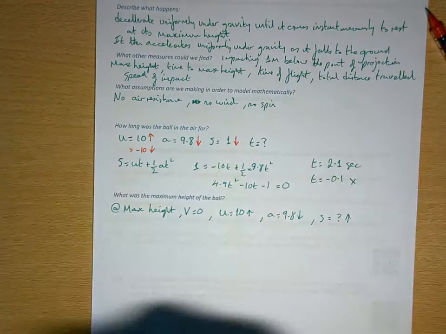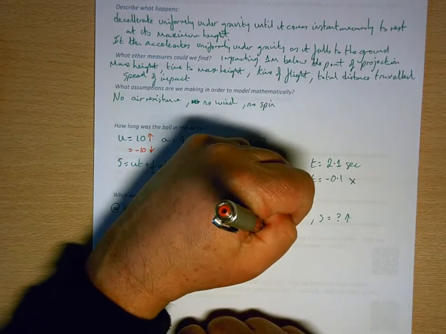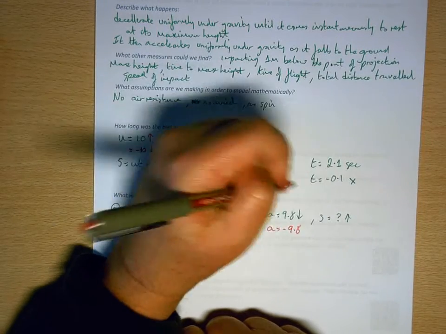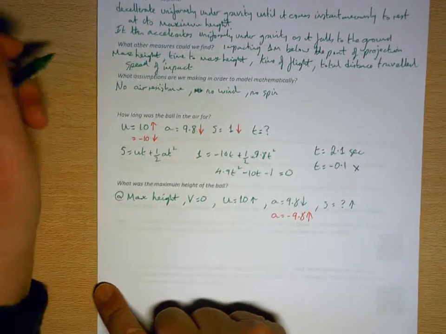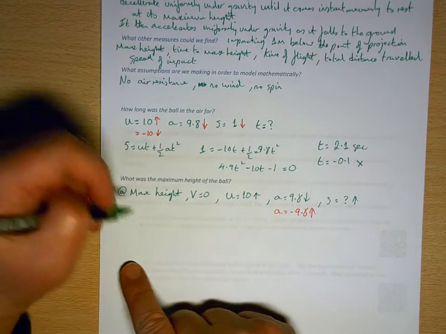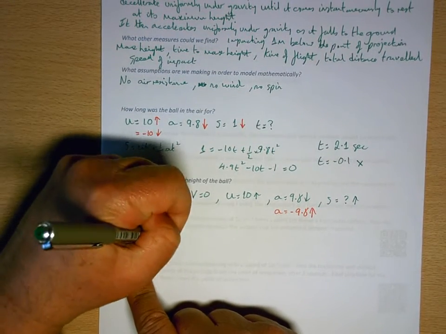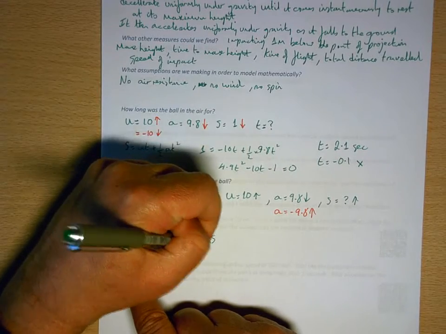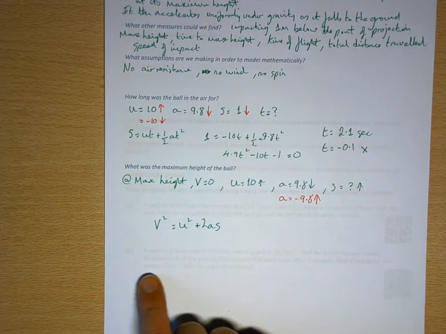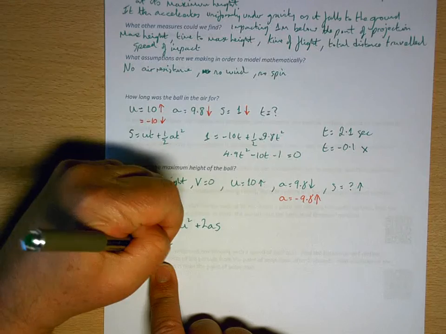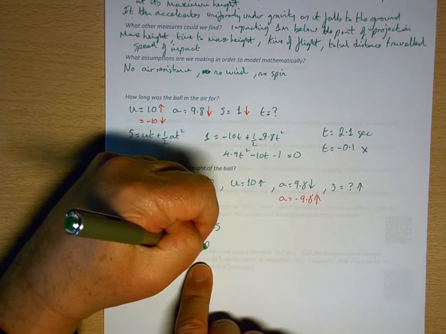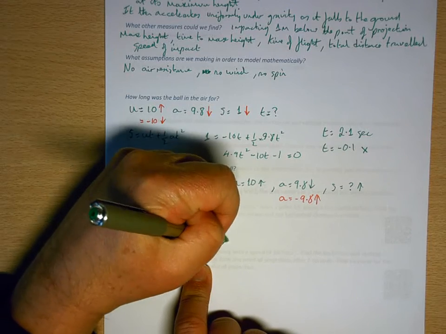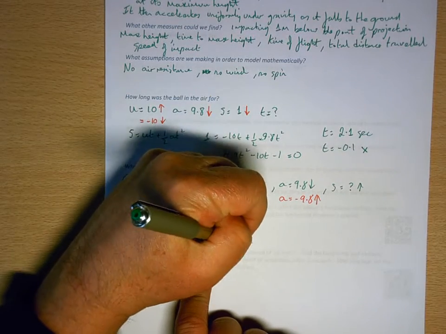So this time, I'm going to change A to be minus 9.8 to get that arrow going up. So what links V, U, A, and S is this one. So 0 equals 10 squared plus 2 times minus 9.8 times S.